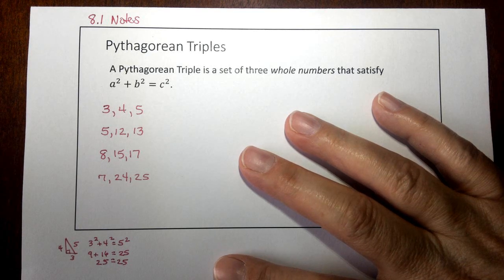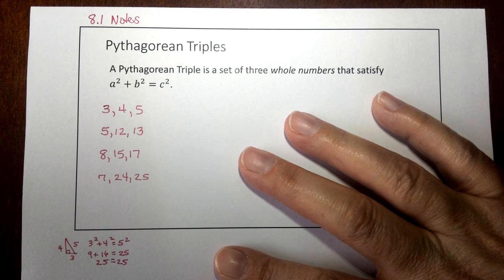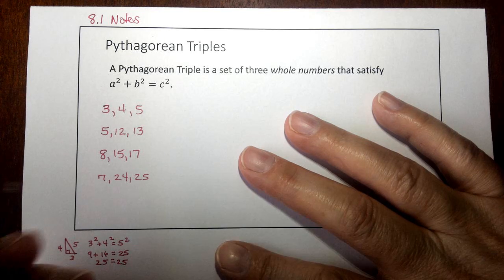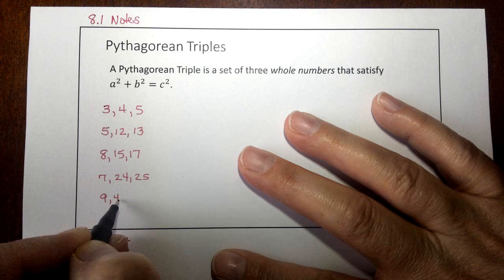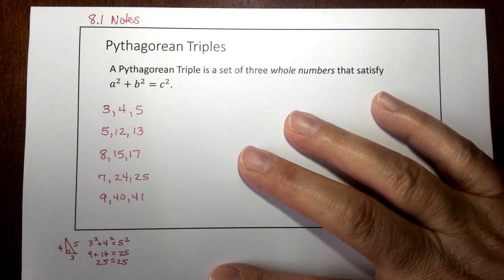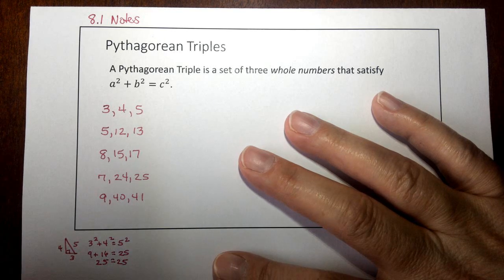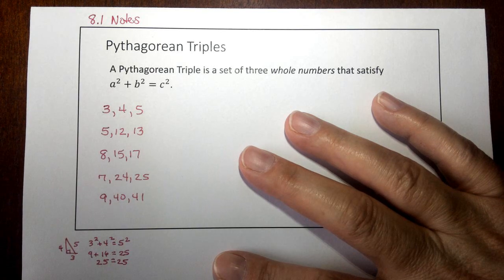And there are many, many more. There's a poster in my classroom that has several of these on it. It has to be covered up on exam days, but it's there for reference in the meantime. There are others. 9, 40, 41 is another one. It's less commonly seen. Most students don't have that one memorized. 11, 60, 61 is another one. But really, it's these first 4 that you see the most often.